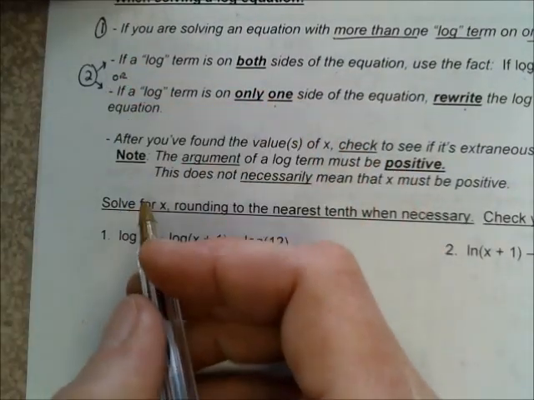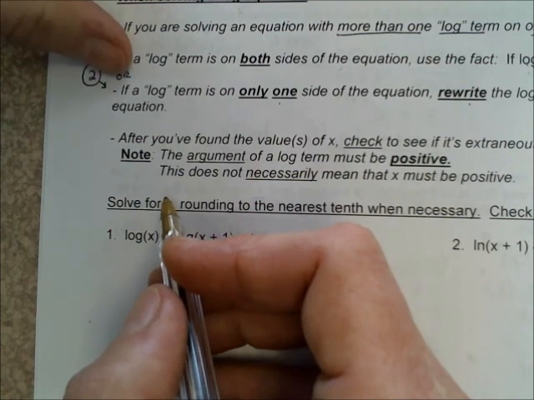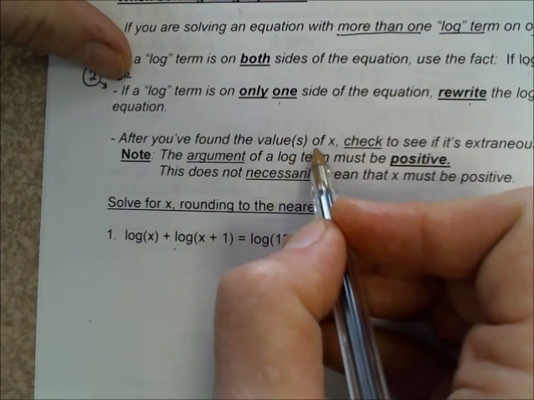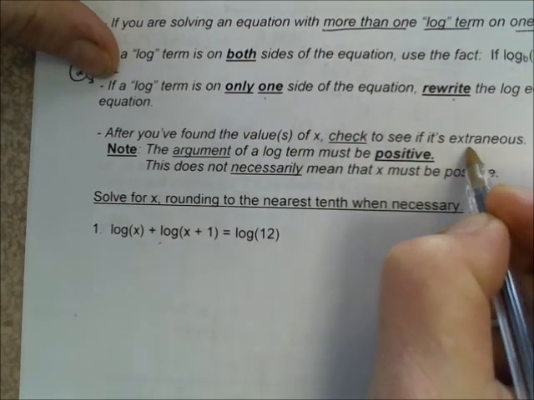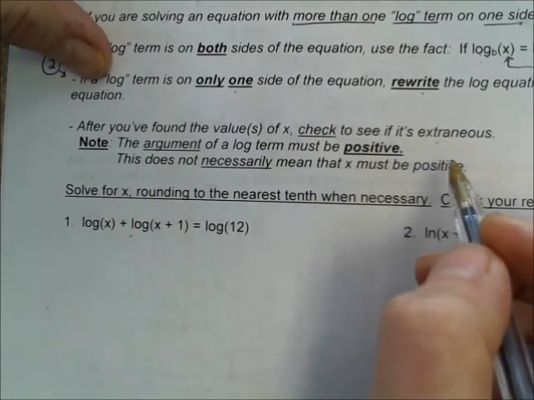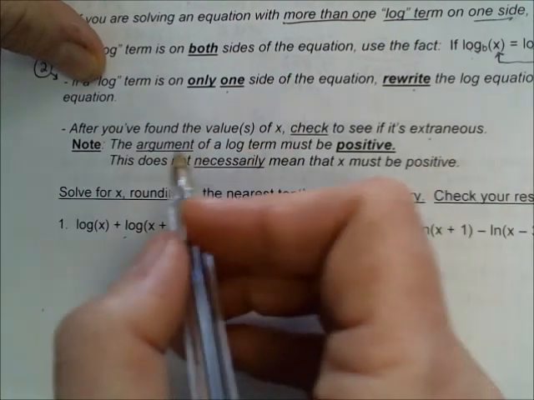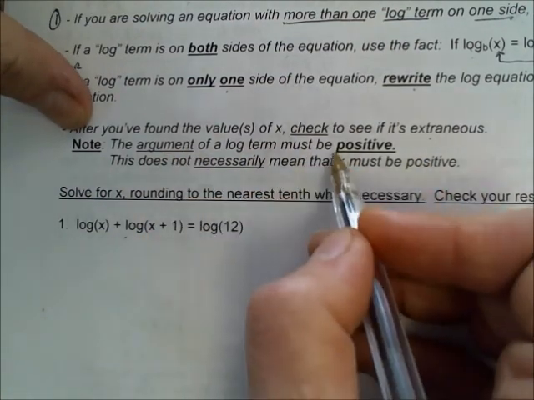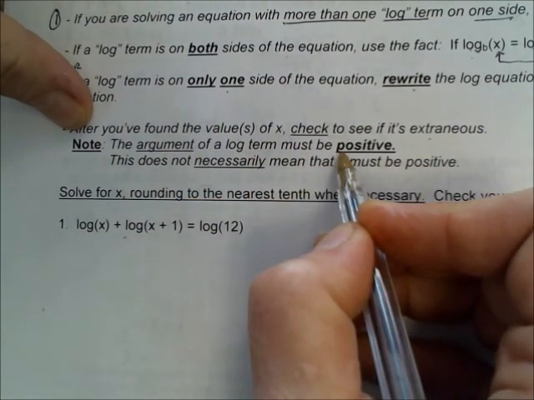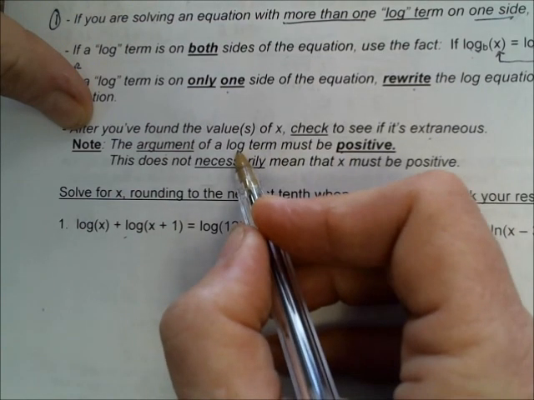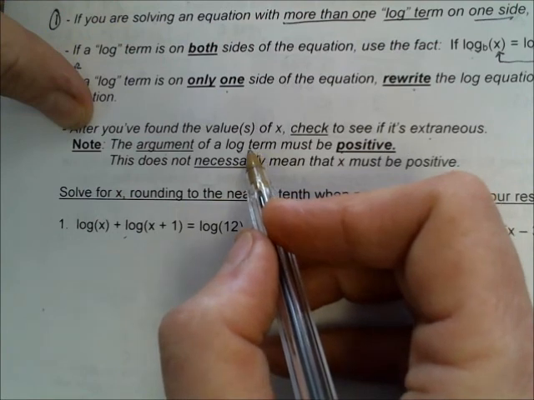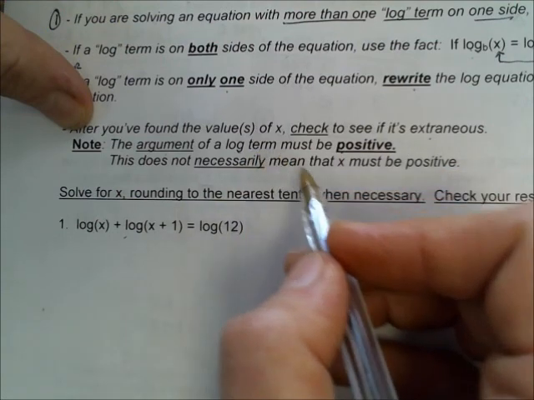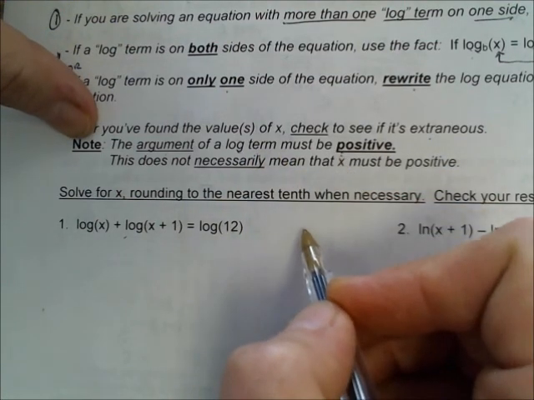So after you've gone through these first 2 steps, you are going to be able to find values of x. But we always have to check because sometimes we'll get extraneous solutions like we do in almost everything this year. The argument of a log term has got to be positive, or else it's undefined. If you try to do a log of a negative number or a log of 0, you're going to get an error because you can't do a log of some negative number. It has to be positive.